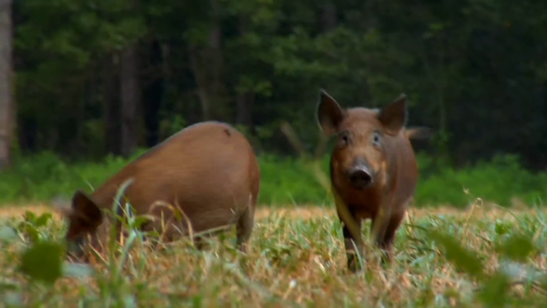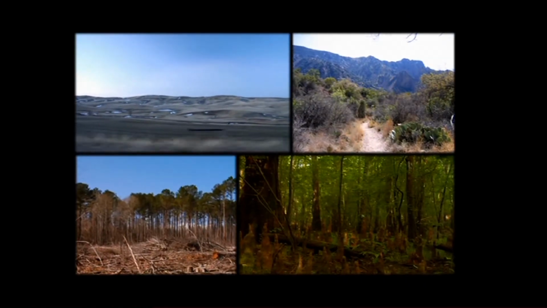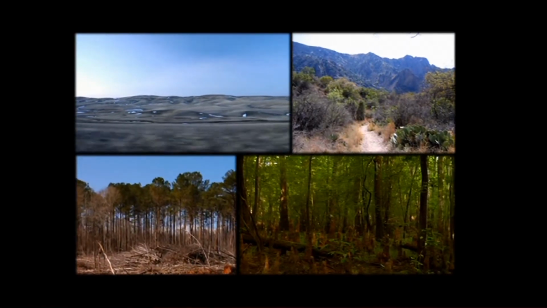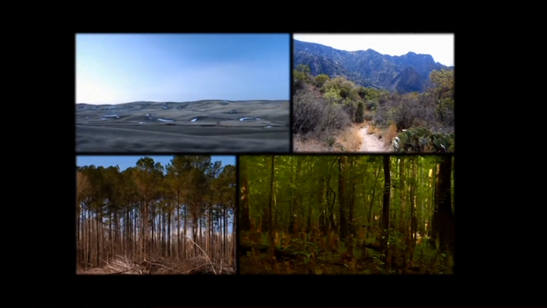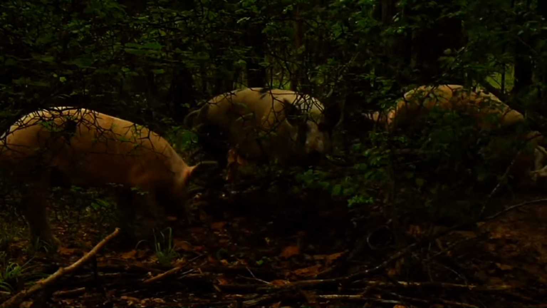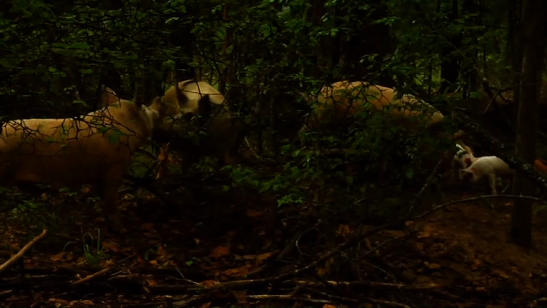They are the ultimate generalist as far as being a survivor. They can live in just about any habitat, anywhere from the Canadian prairie provinces down to the deserts in Mexico and all parts in between, as long as they're given access to water, escape cover, and food, and shade. Pigs can live pretty much anywhere.